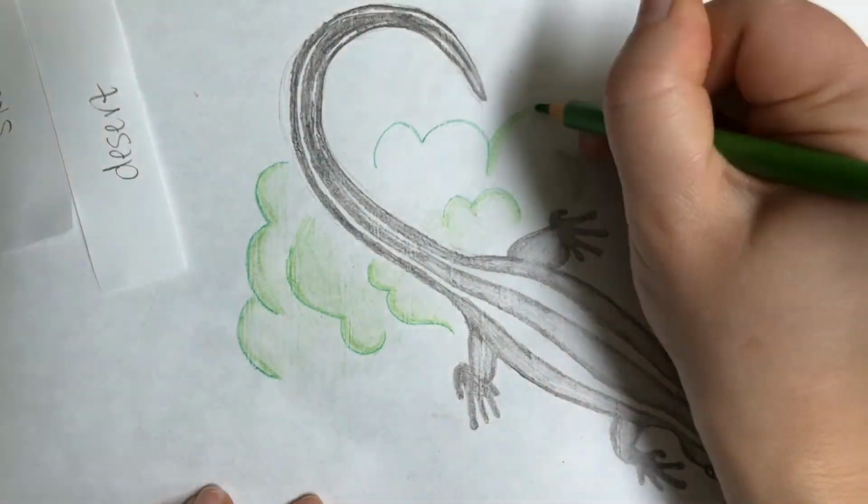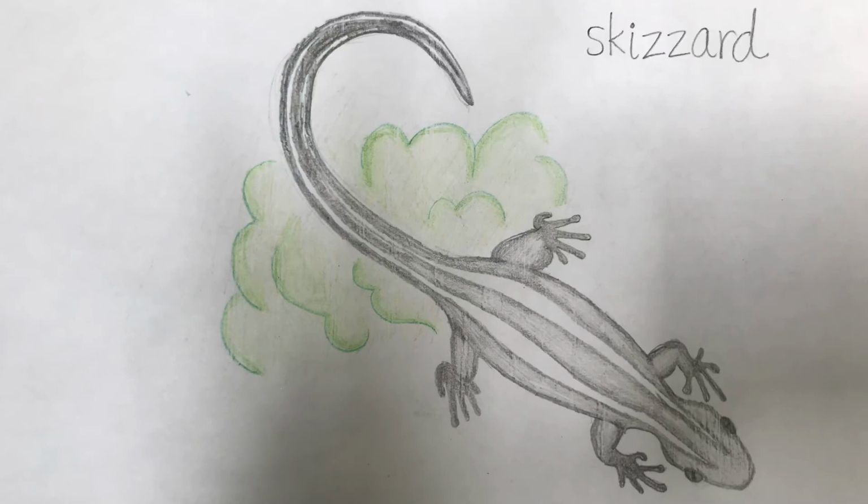By completing this art project, we learned about animals and how their characteristics help them to survive in their habitats. In the future, when you see animals in the wild, try to think about what their habitat is like and how they might survive in it.